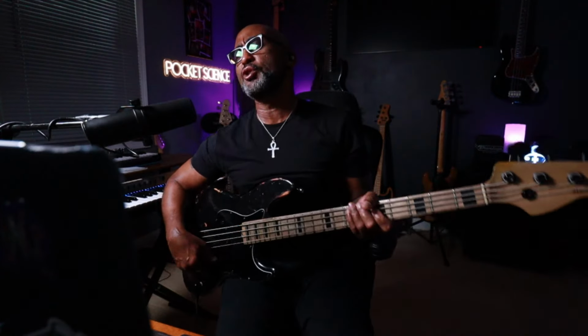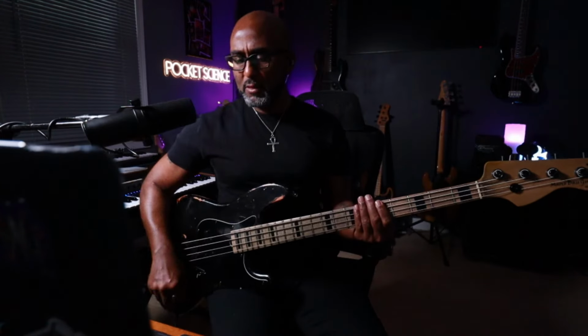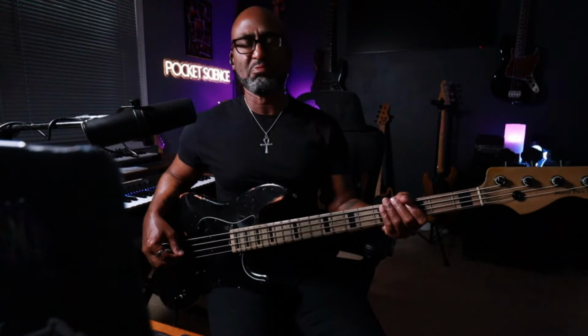I'm just going to use the note G. All right, I'm going to turn the volume up. I'm just going to play beat 1. 1, 2, 3. And I'm going to let it go. I'm going to rest in measure 2. So I'm going to make a 2-bar thing.